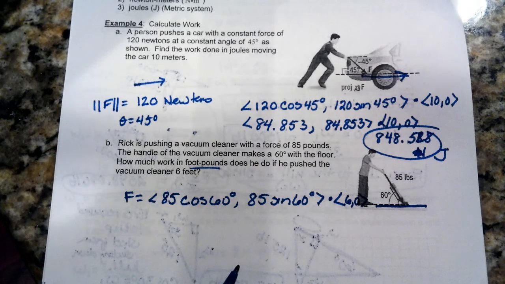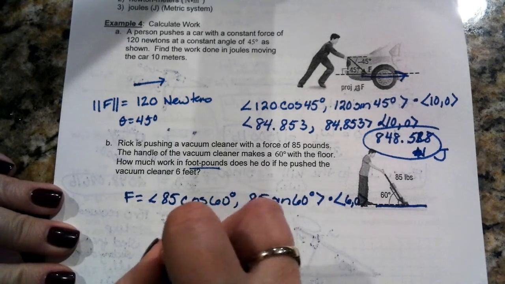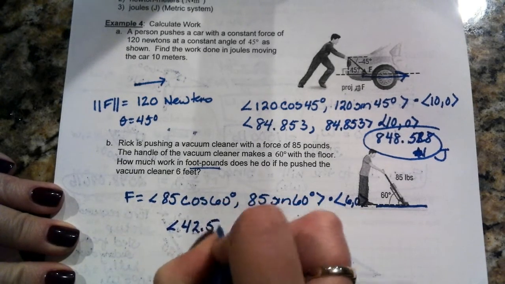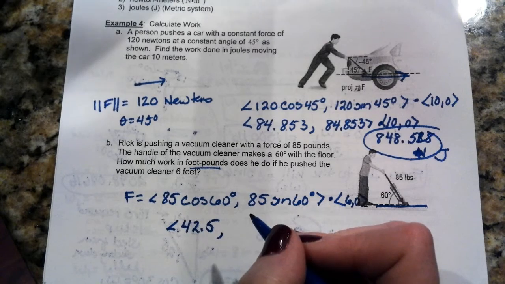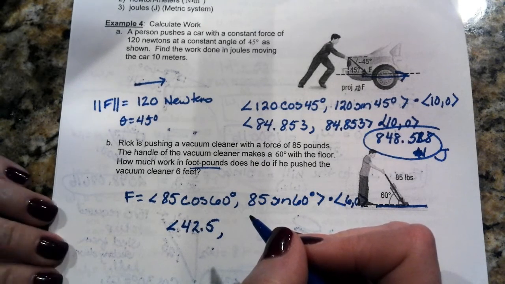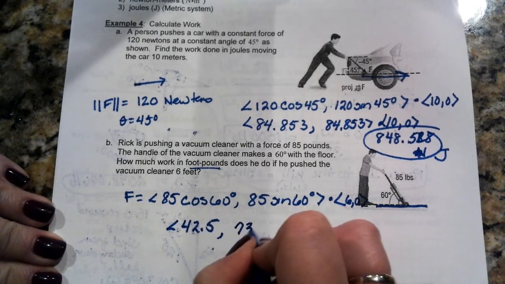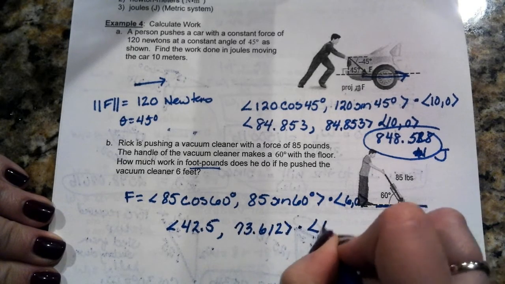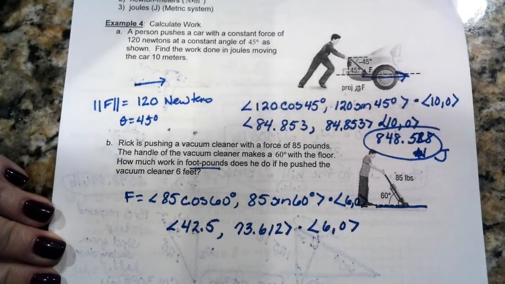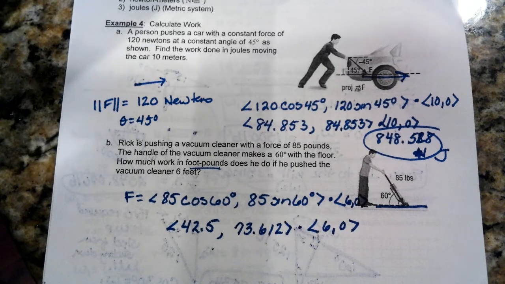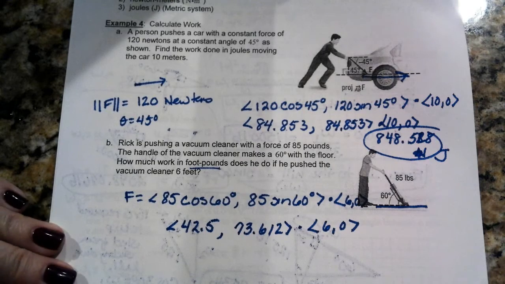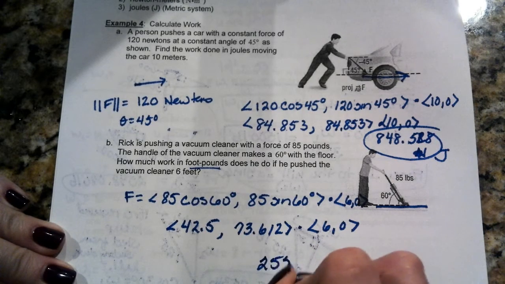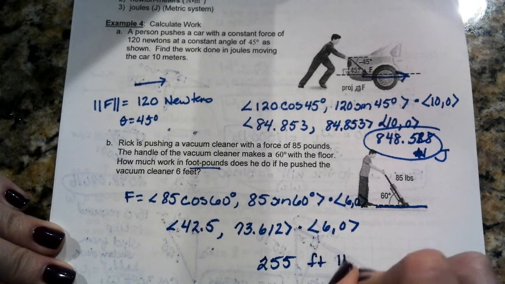So 85 times the cosine of 60 is 42.5. 85 times the sine of 60 is 73.612. And again, I'm going to find the dot product with the 6, 0 vector. So 42.5 times 6 is equal to 255 foot-pounds.